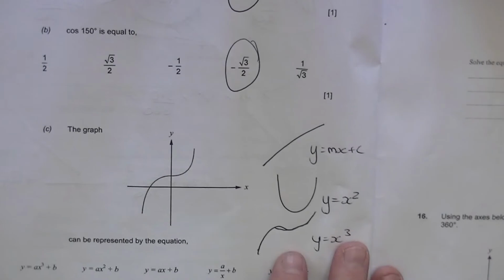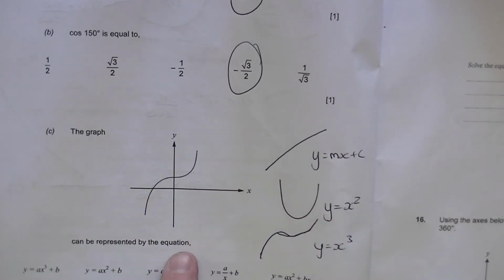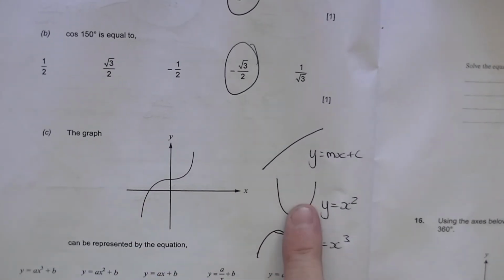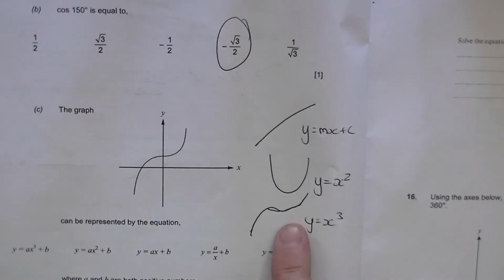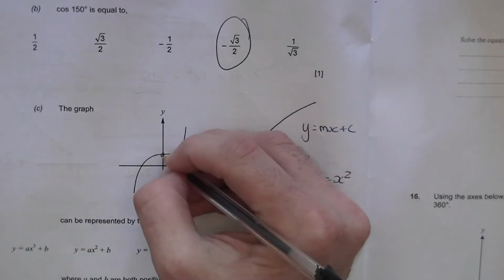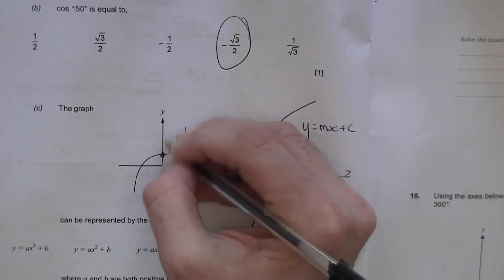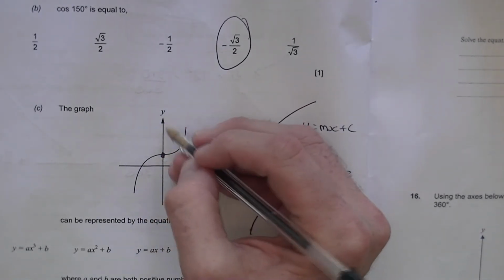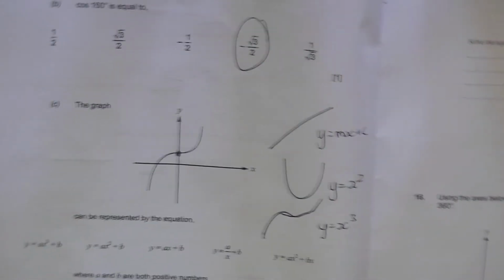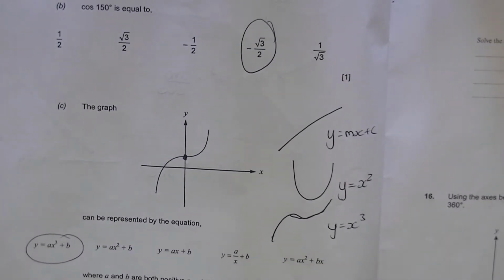Okay. In this case, I'm asked, what could this possibly be? Well, it's not a straight line. It doesn't bend once. It's one of these. It's a cubic. It's bending twice, but it's cutting through. It's going to have a positive y-intercept as well. So I'm looking for an x cubed with a positive y-intercept. So that one.